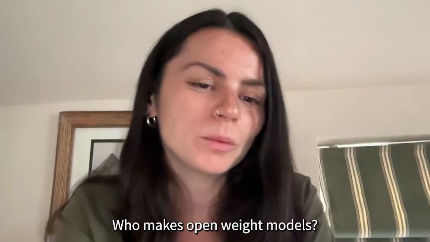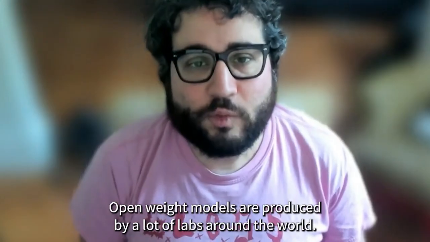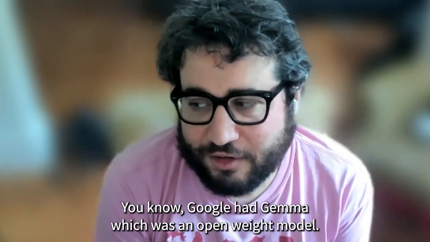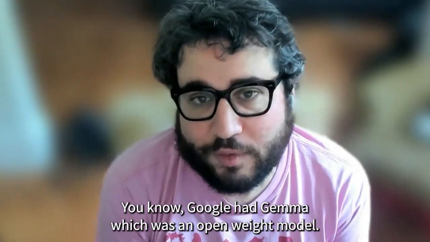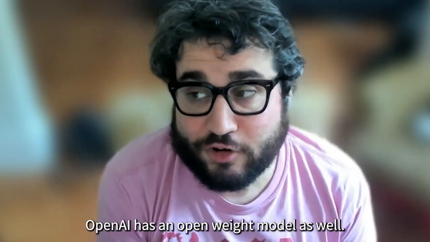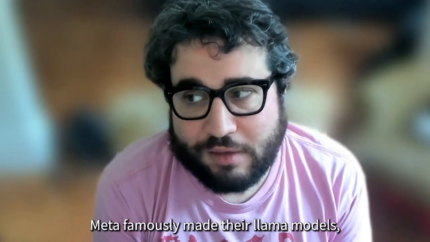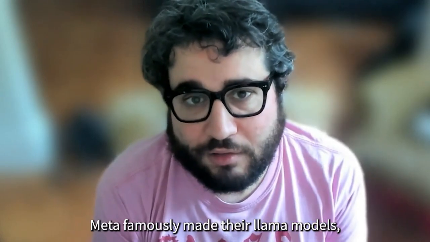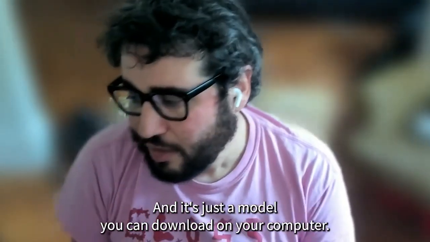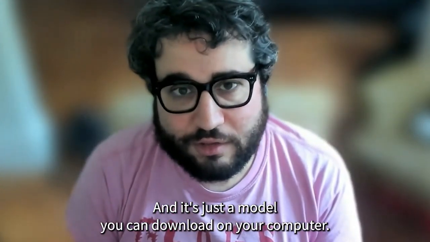Who makes open weight models? Open weight models are produced by a lot of labs around the world. You know, Google had Gemma, which was an open weight model. OpenAI has an open weight model as well. Meta famously made their Llama models, which I think the most recent is Llama 4, which came out last year. And it's just a model you can download on your computer.